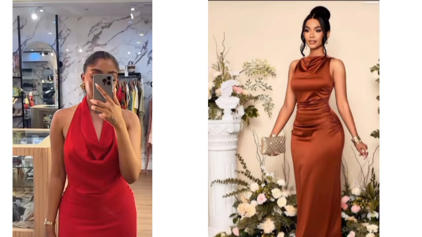In this video, I'll be sharing with you a requested tutorial on how to cut this stylish cowl neck dress with ruche at the waistline.